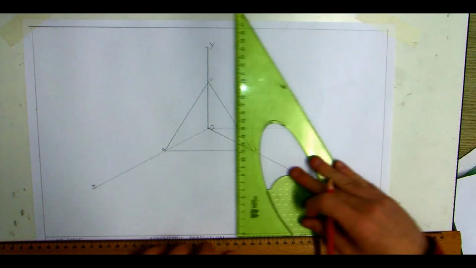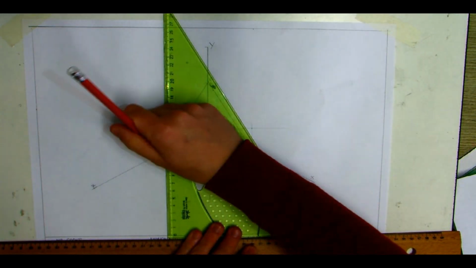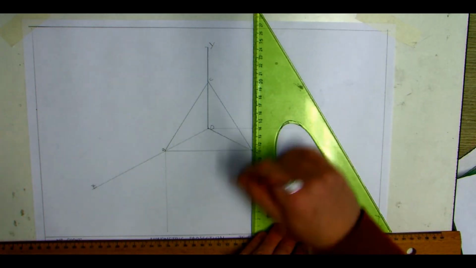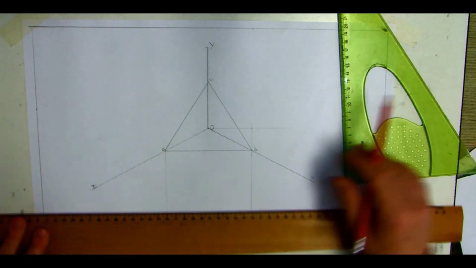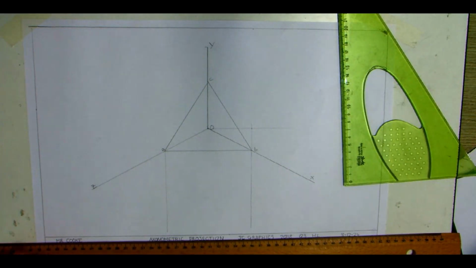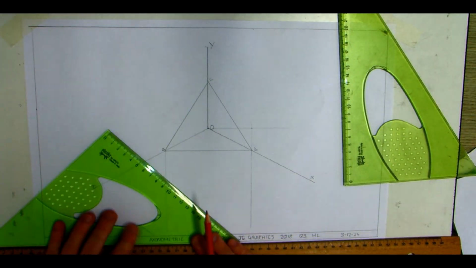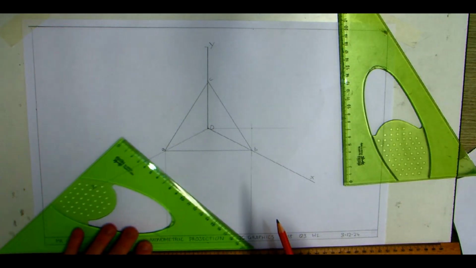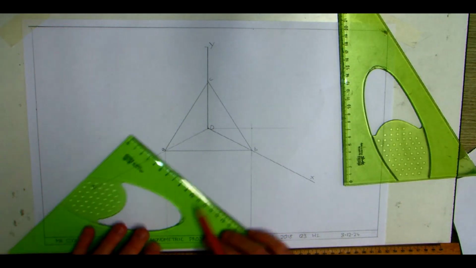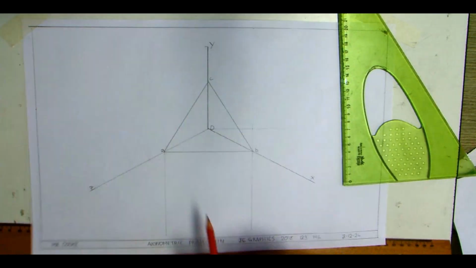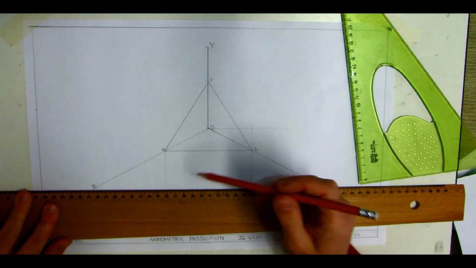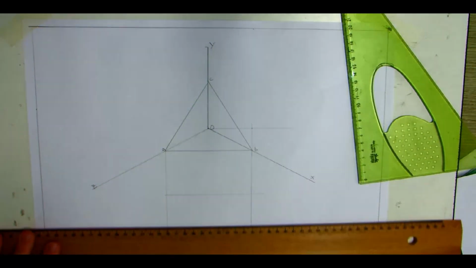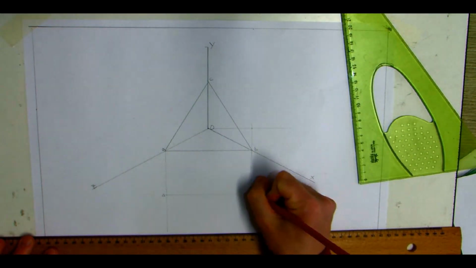Now I'm going to set up my plan view. So I'm going to take A and bring it down vertically. B, bring it down vertically. This object is 70 millimeters in width, so I'm going to try and draw this. Here, this is A and this is B.